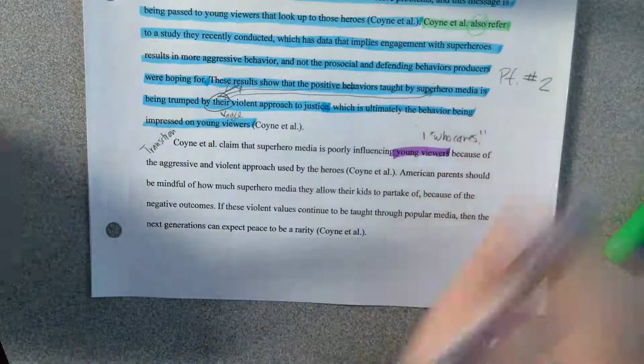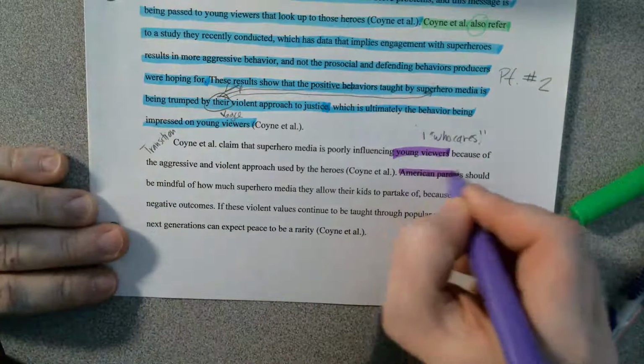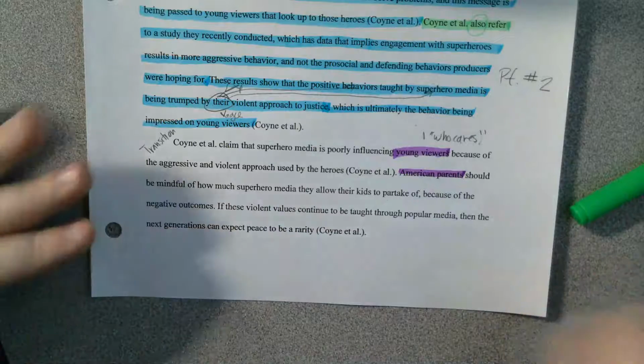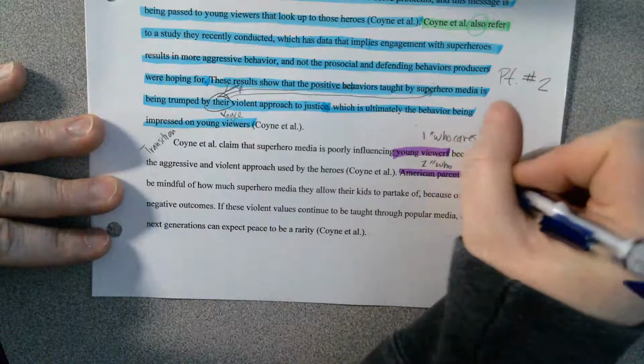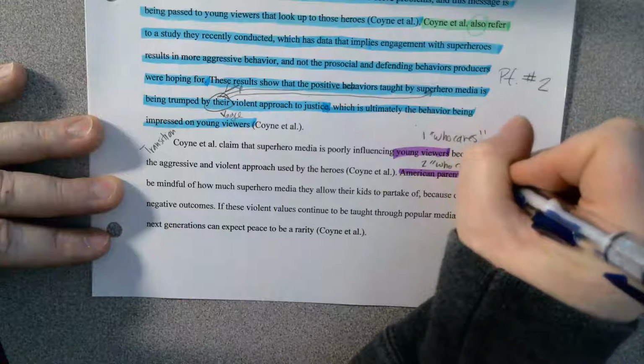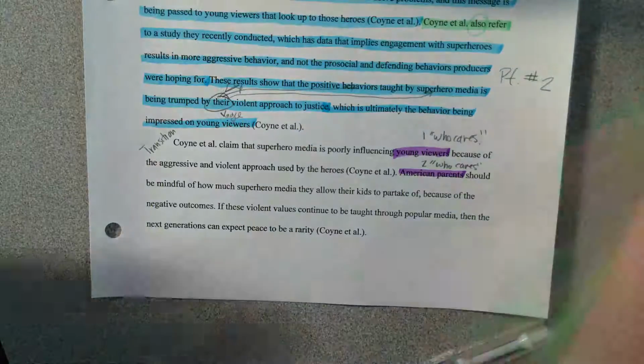Because of the aggressive and violent approach used by the heroes. American parents loving this. It makes me so excited. This person has now identified a second who cares. That fulfills what I asked for, right? And they've explained why each of those who cares should care. And so these are their so whats.